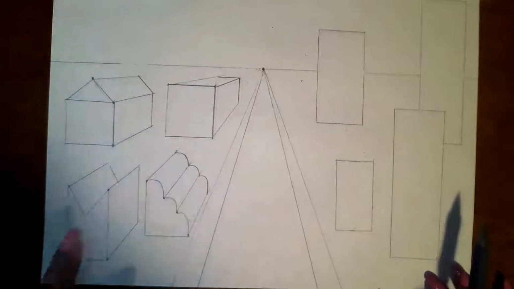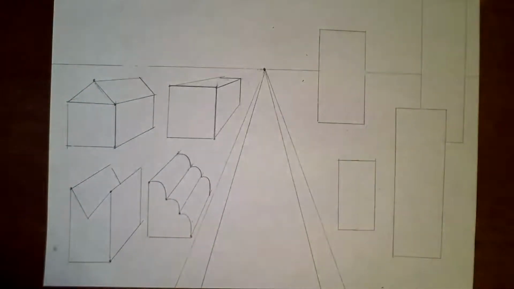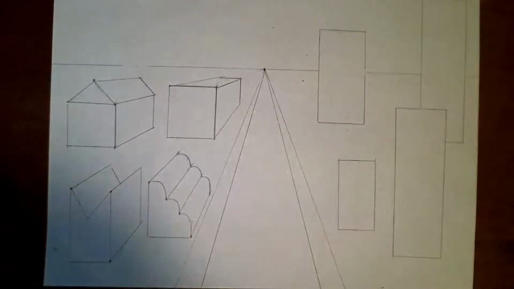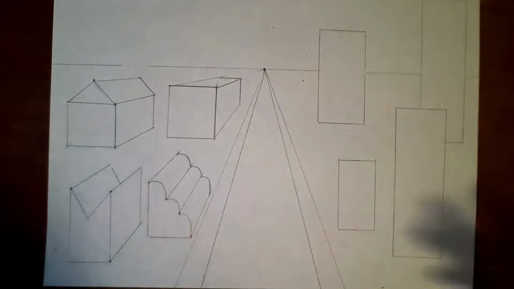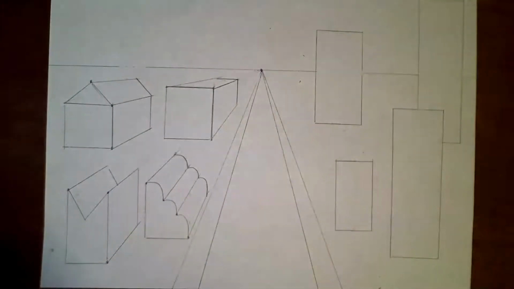And of course, I try to vary with different shapes because you don't have to make them all squares and rectangles unless you really want to, then that's fine. But you're welcome to experiment and make whatever it is that you want to make.